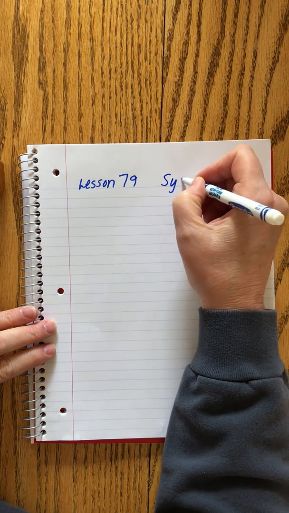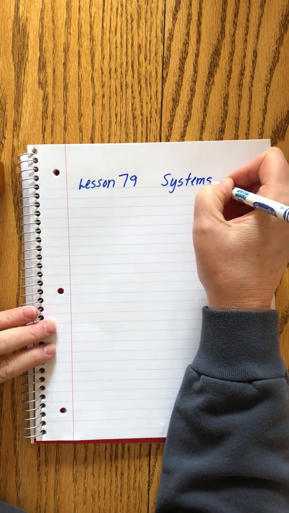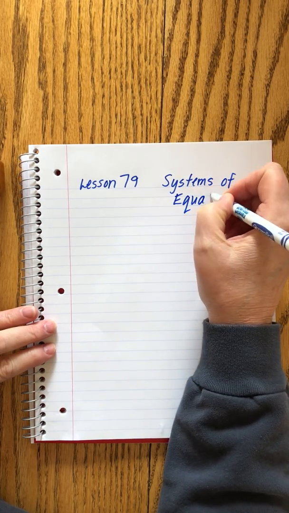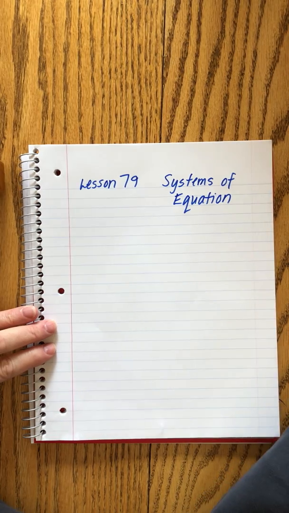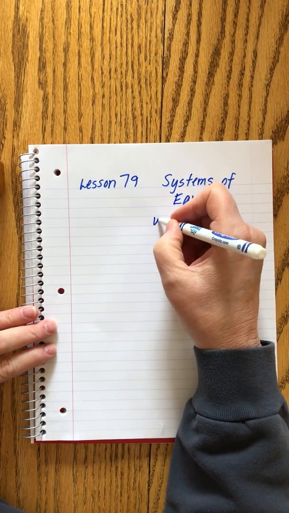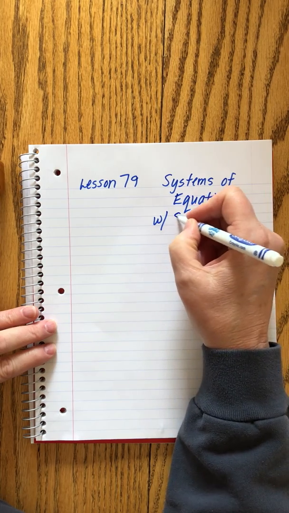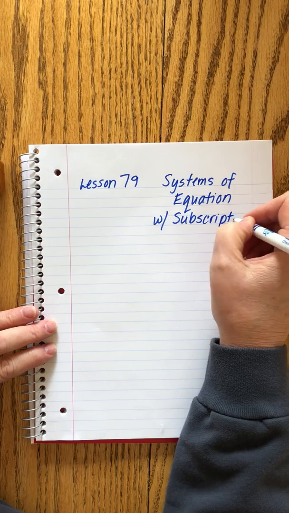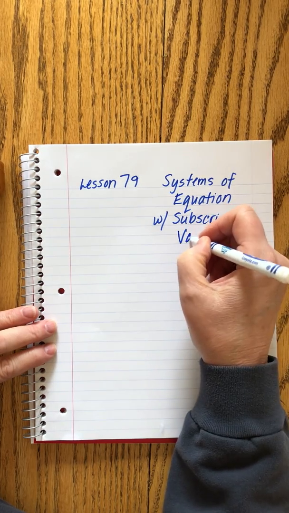We're talking today about systems of equations, and you're like, yeah, we know systems of equations. We've been doing that. Substitution, elimination, it's not a big deal. Here comes the add-on with something called subscripted variables.